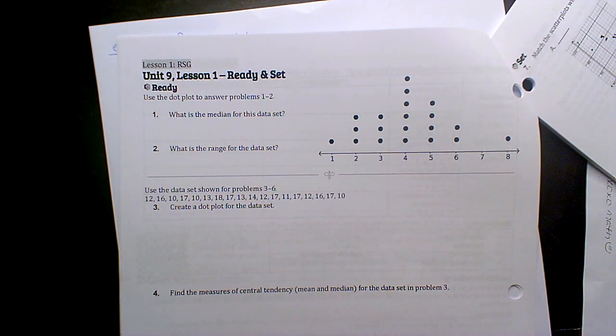You'll get a dot plot. You guys have a line, a trend line, or line of best fit. You're going to have a Venn diagram. So you just kind of have to get used to the names of what we're asking you to do.